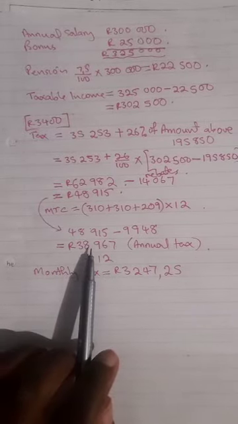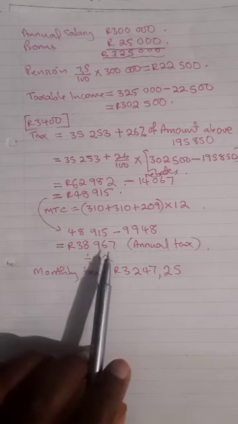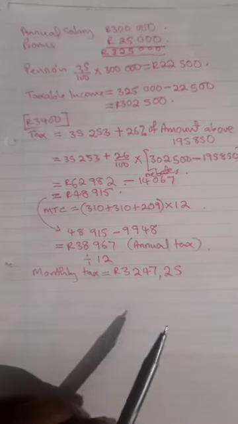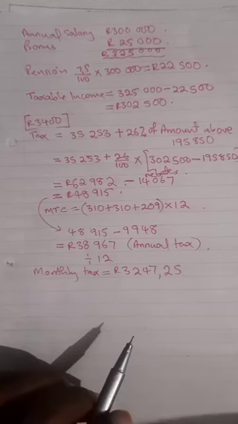Sorry, this is our annual tax, and to get the monthly tax is a matter of dividing it by 12. Those are the steps that we follow to determine income tax.